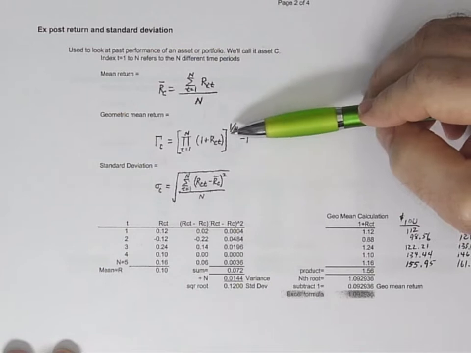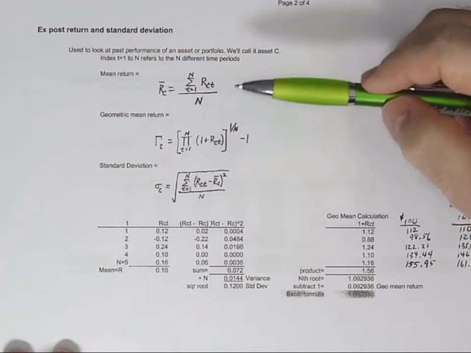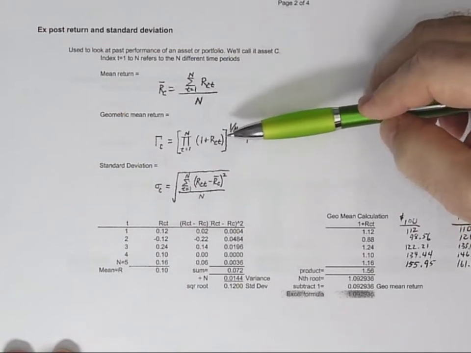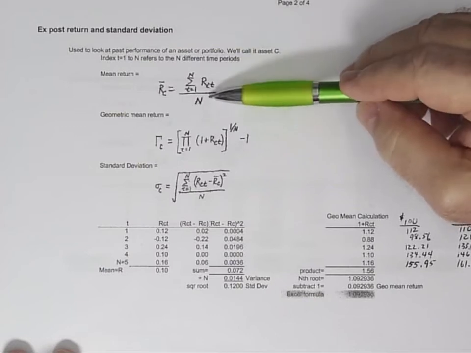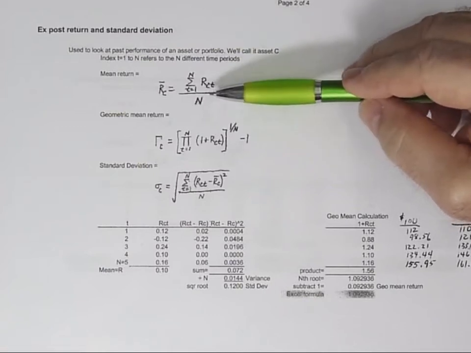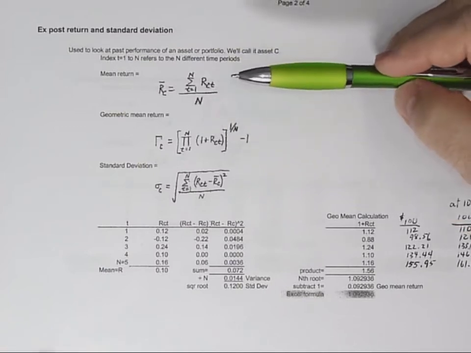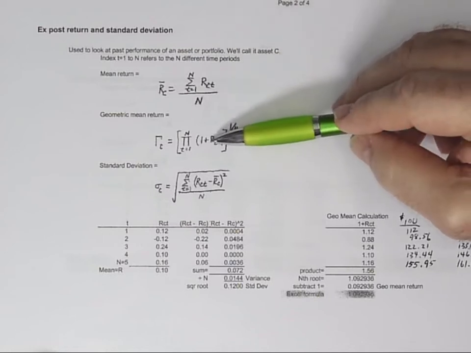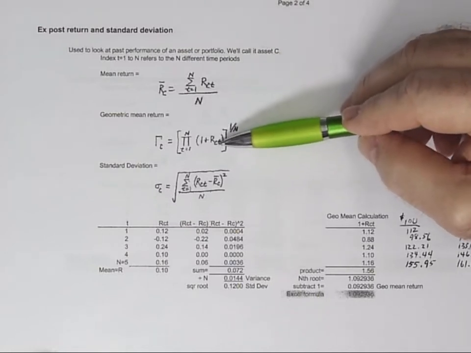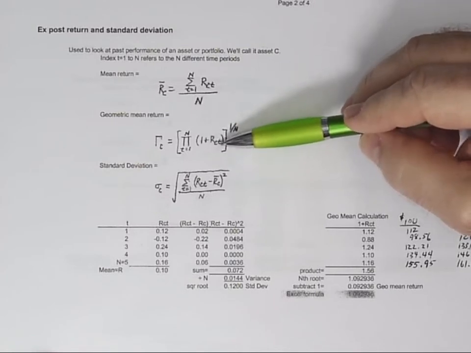Now we've gone through geometric mean before, and it's different, and it's going to be less than or equal to the arithmetic mean, and it's only going to be equal if all the numbers in this series are the same. So what we do here is we take our return in decimal form and add it to 1 for each period t.